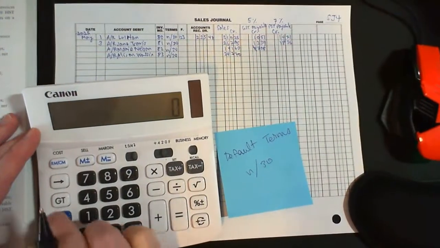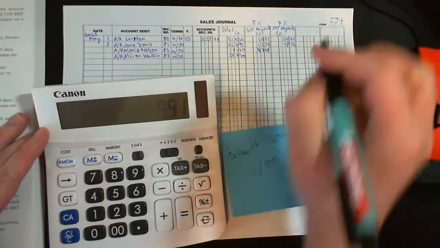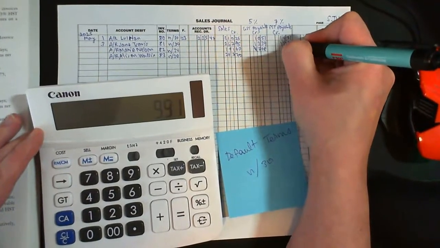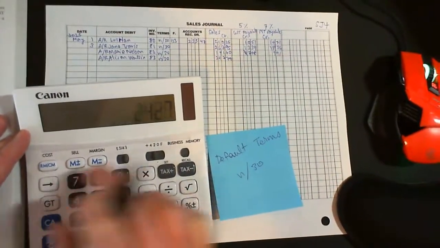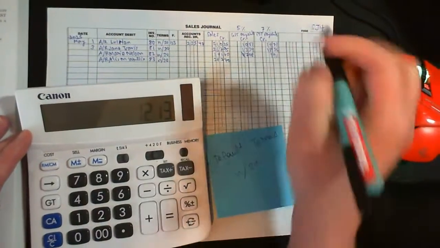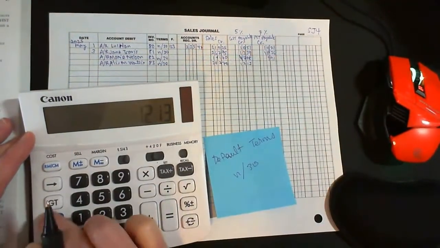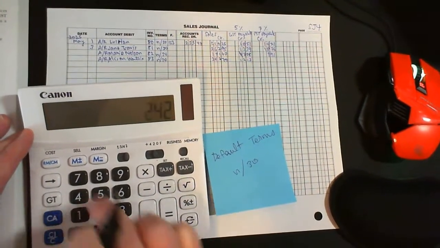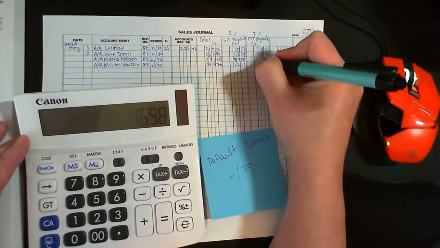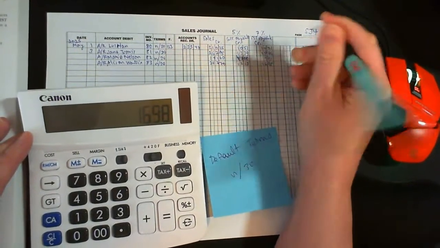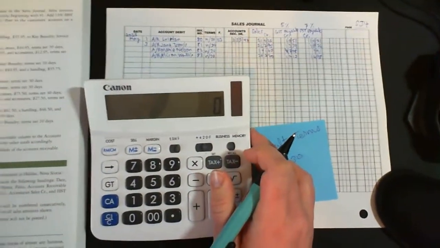7.08. 141.60 times 7%, 9.91. 242.70 times 5%, 12.13. 242.70 times 7%, 16.98. Now let's add those up.